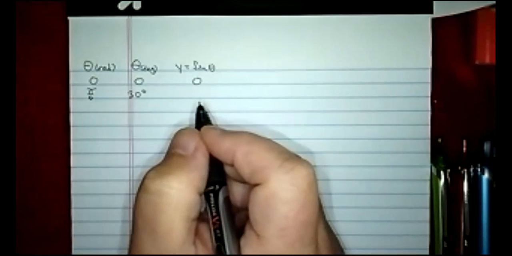Now take the next angle, which is going to be pi over 6. And of course, pi over 6 radians is exactly equal to 30 degrees. And again, looking at my unit circle, I know that the y value for pi over 6 is 1/2. So it's going to jump up to 1/2. My next one is pi over 4, which we also know as 45 degrees. And then again, the y value is the sine, so that's root 2 over 2.